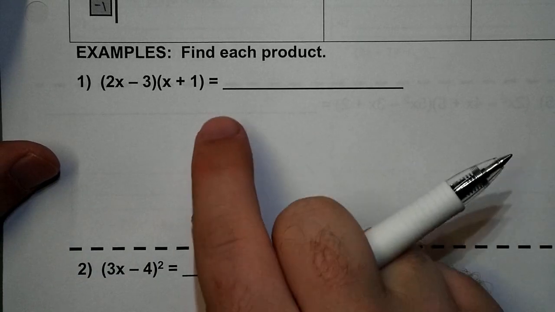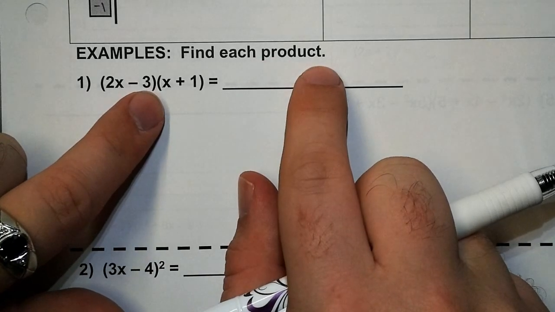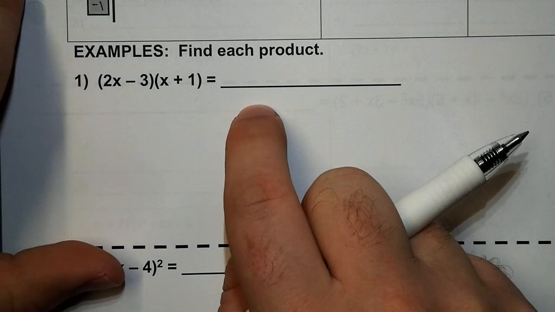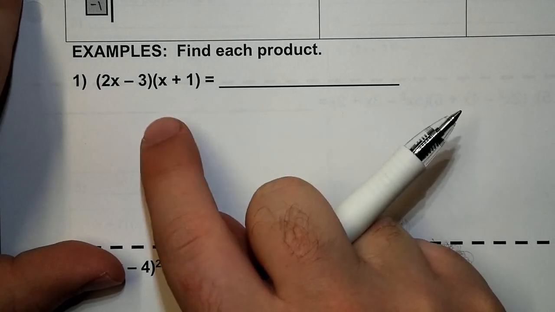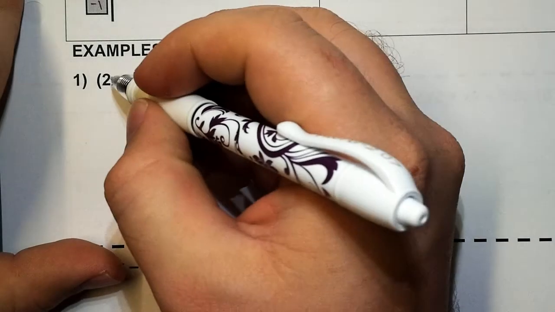All right, on this next one, we don't have the tiles, it's just written out. It just says find each product. All we're going to do is multiply out these binomials and get our answer. Well, once again, 2 terms times 2 terms, so just use FOIL.